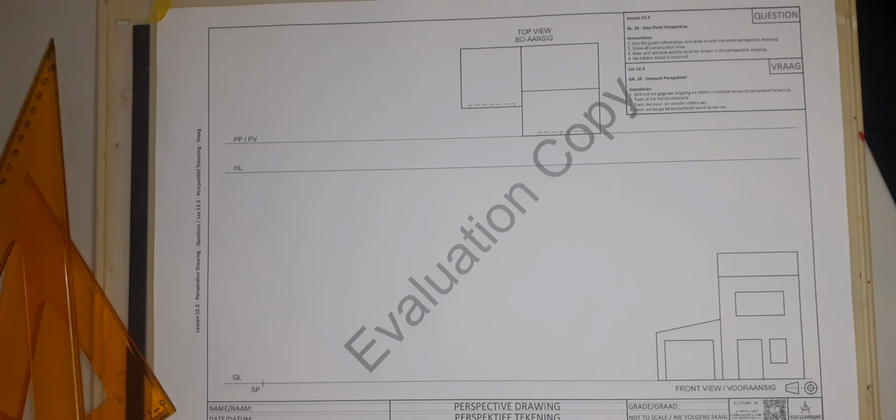What do they mean by a perspective? A perspective appears like a 3D view. It's like if you are watching a train from the front, when you look at the back, you can see that the back is small, it's disappearing. The back is smaller than the front.